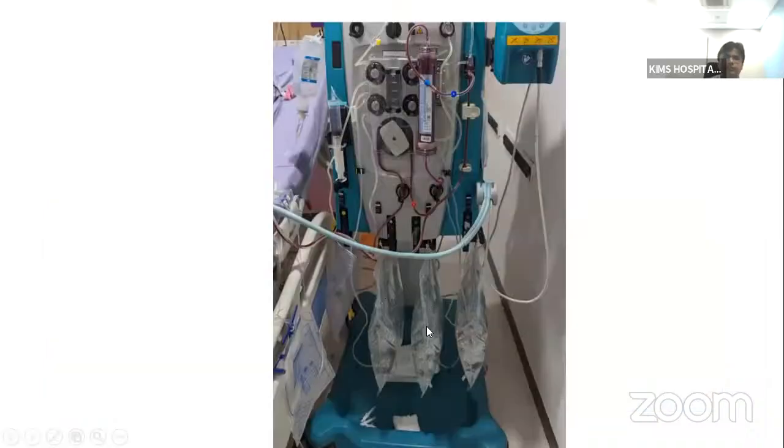So here we can see these 4 units. The bags are the same, like these are all 5 liter bags, the EVP bag, dialysate as well as the replacement fluid bags.